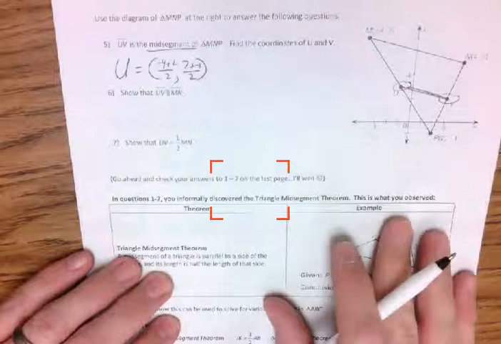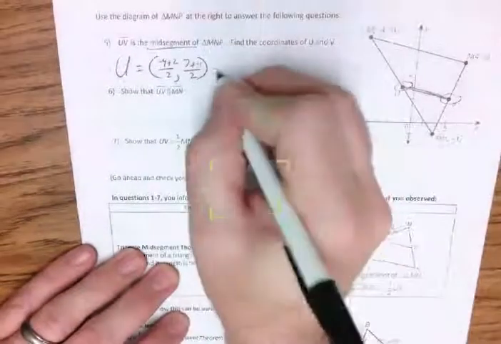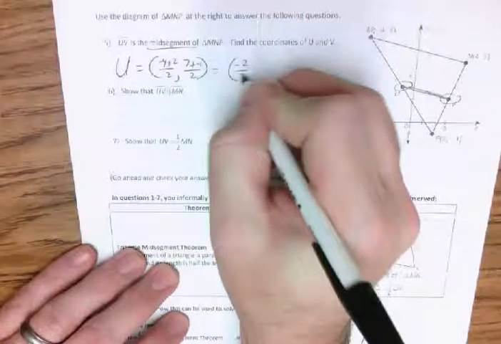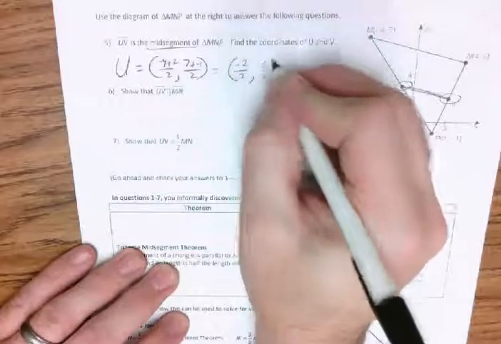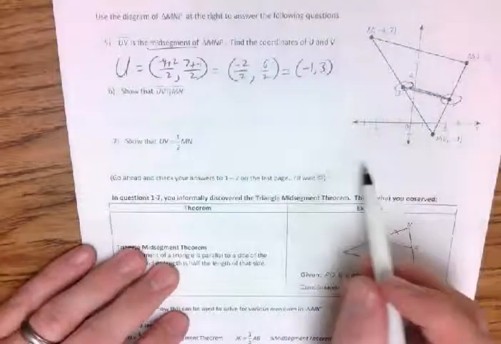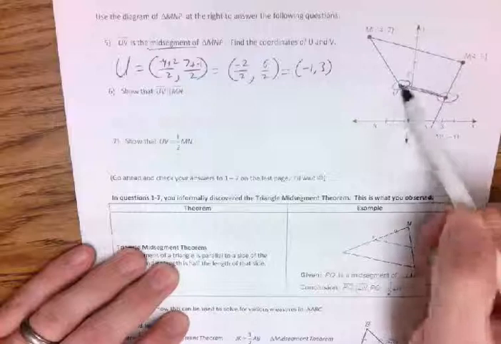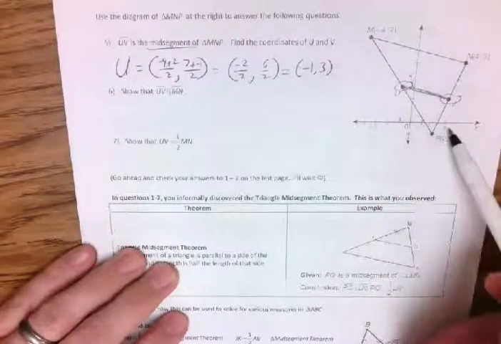Sorry, I just want to make sure you can see it a little better. Okay. So that's going to be negative 4 plus 2, obviously, is negative 2 divided by 2. And then 7 minus 1 is 6 divided by 2, which becomes negative 1, 3. Let's see if that actually makes sense based on where we thought it was going to be. Negative 1, positive 3 makes sense for U. Okay? So the coordinates of U would be at negative 1, 3.